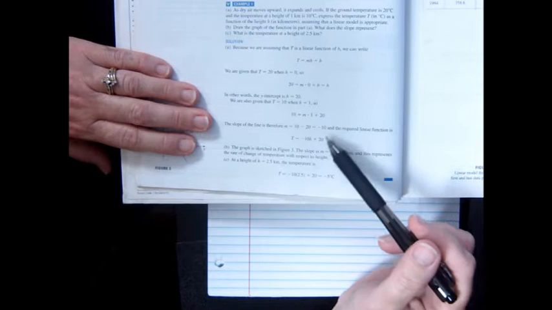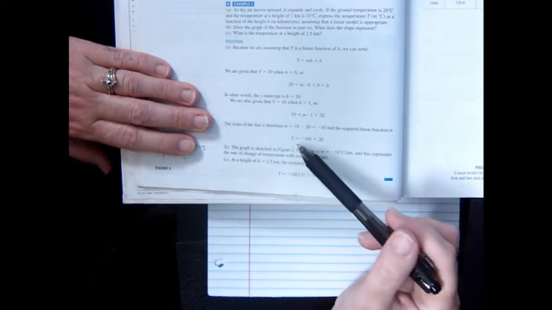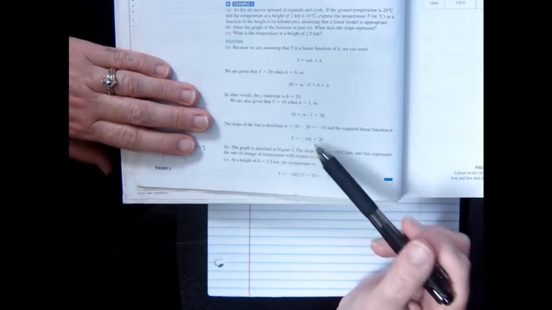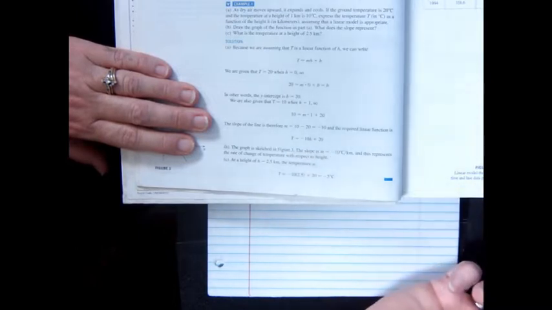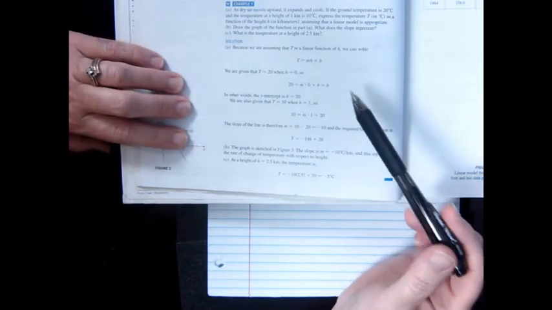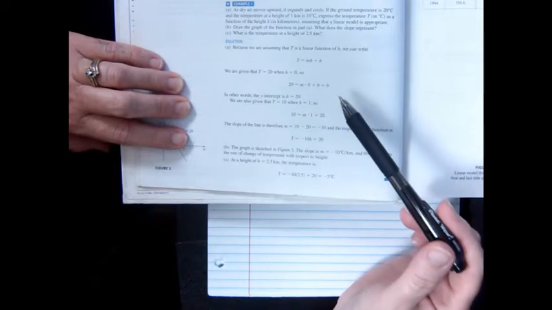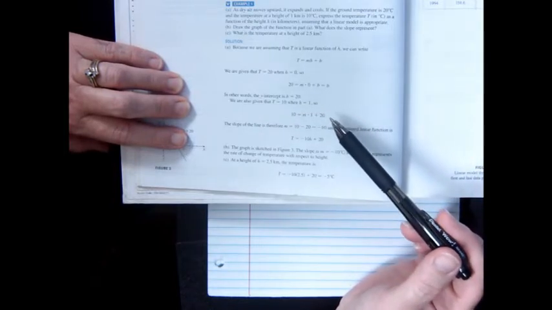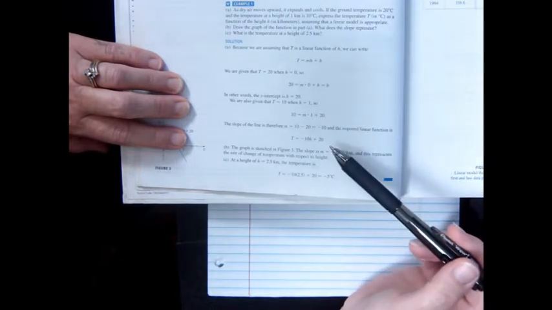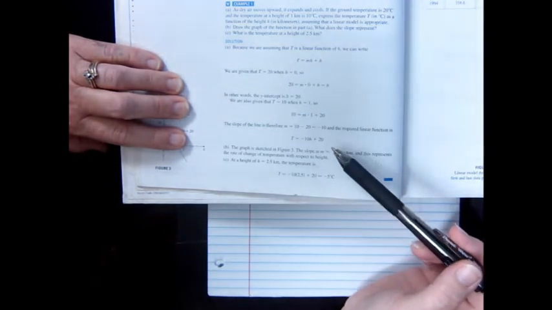Negative 10 is our slope. So the required linear function would be T equals negative 10h plus b. So again, we first were able to find our y-intercept, b, and we used another point to plug in and solve for the slope. And once we had that, we could get our linear equation according to this problem.